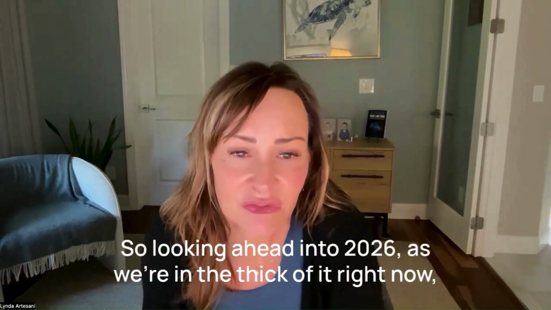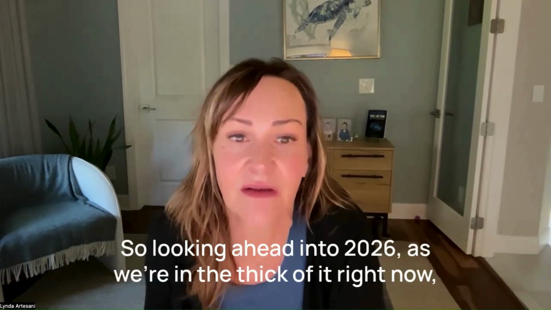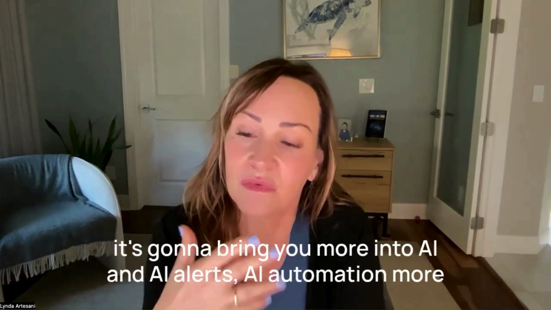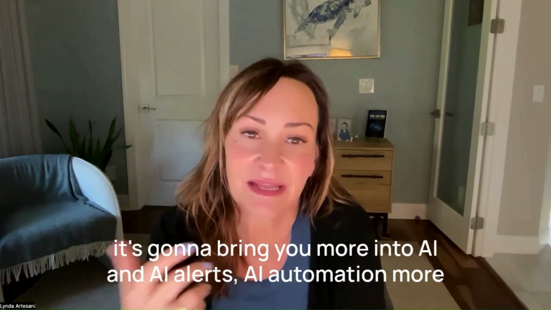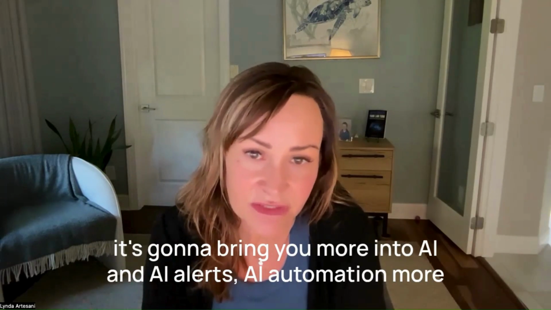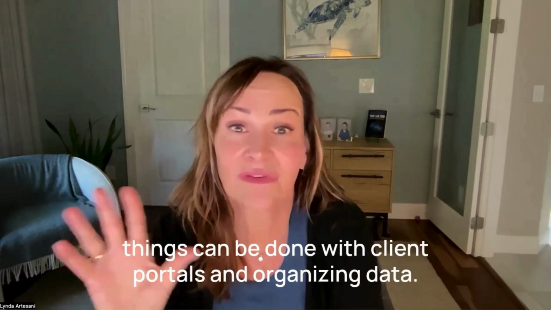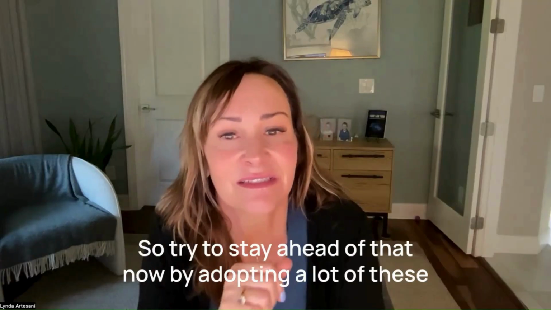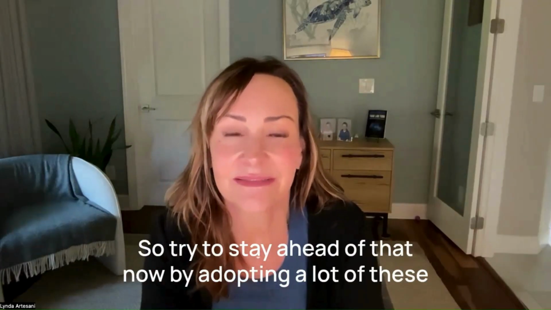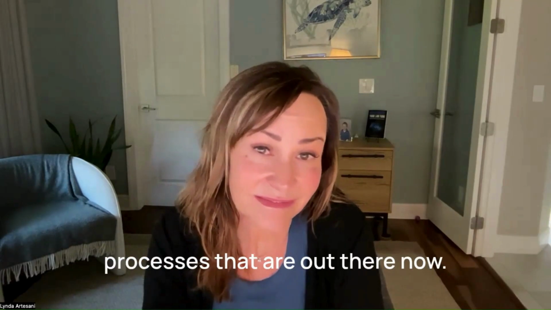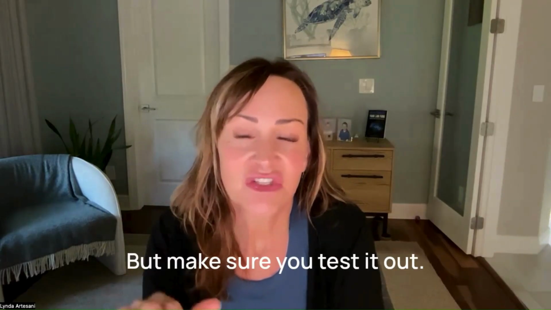So looking ahead into 2026, as we're in the thick of it right now, it's going to bring you more into AI and AI alerts, AI automation. More things can be done with client portals and organizing data. So try to stay ahead of that now by adopting a lot of these processes that are out there now. But make sure you test it out.